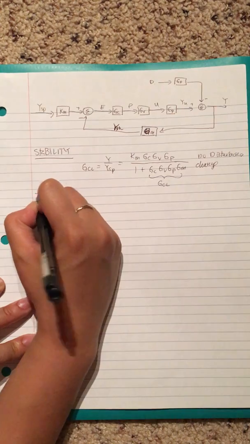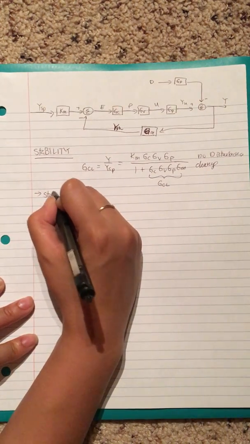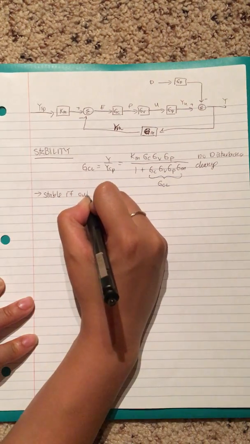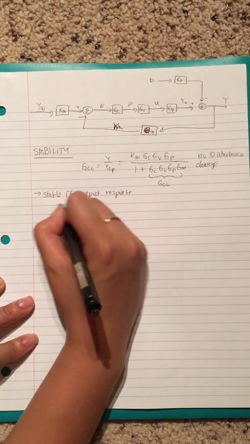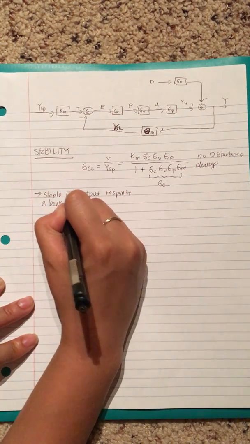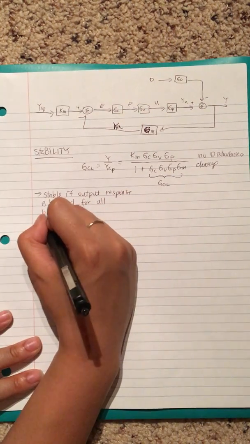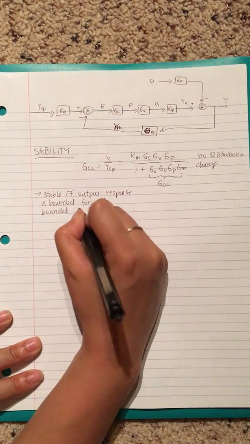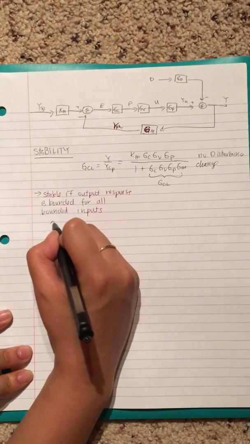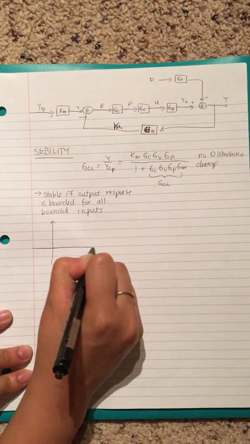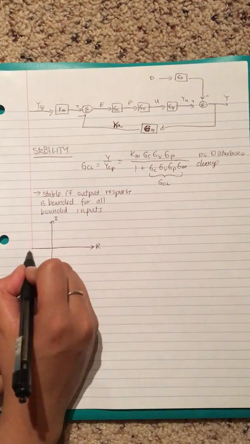So let's start off by defining what stability is. A system is stable if the output response is bounded for all bounded inputs. And then we can draw a little graph for the real and the imaginary axes.